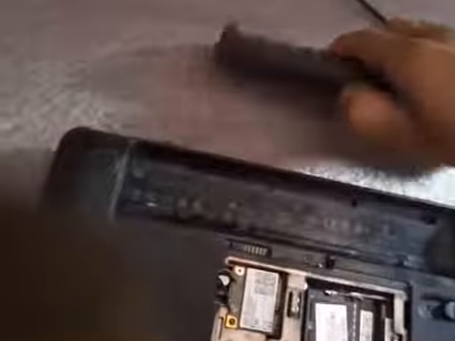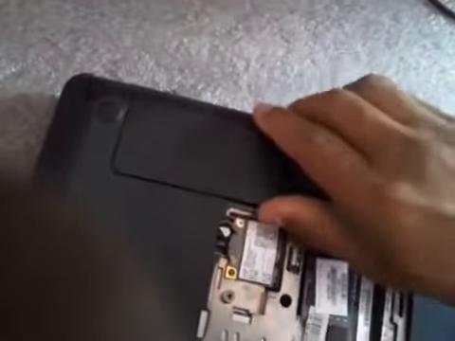Once you have performed your hard reset, put your battery back.